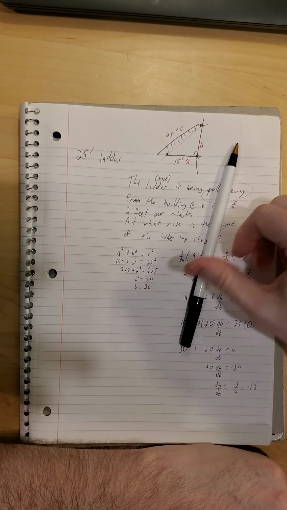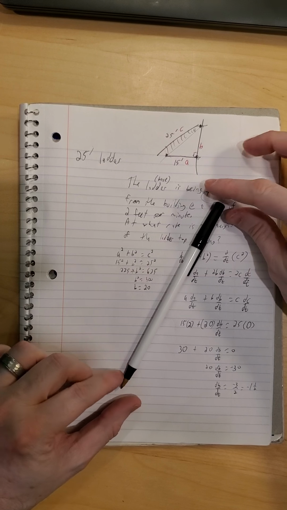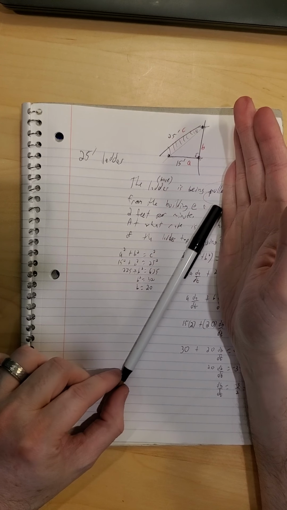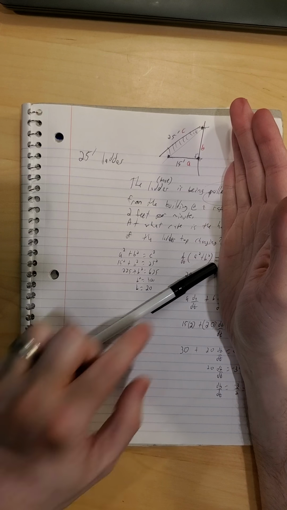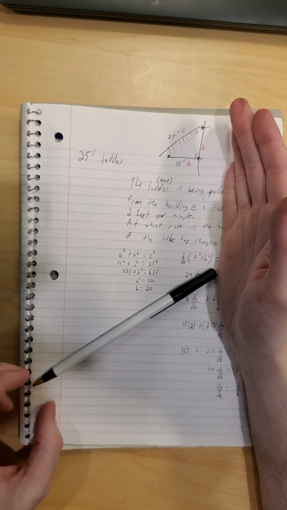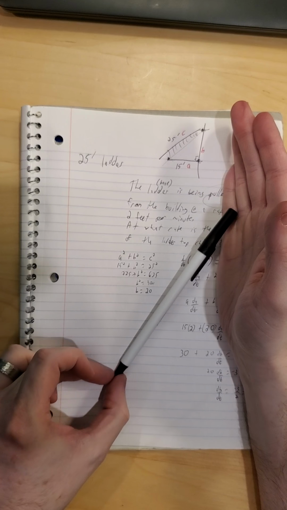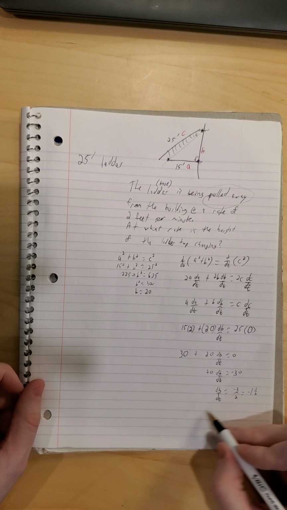Hopefully it makes sense to you that that is a negative number. If I have a ladder leaning against a building and I start moving the base of it away from that building, the height of the ladder should be dropping. If I start pushing the ladder closer to the base of the building, then the height would be increasing. So it should make sense this guy is a negative number.